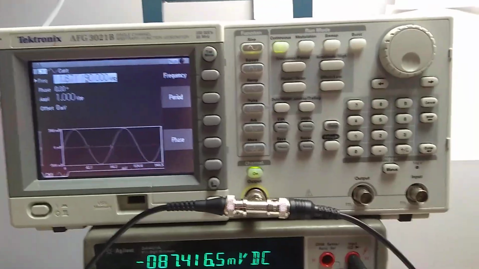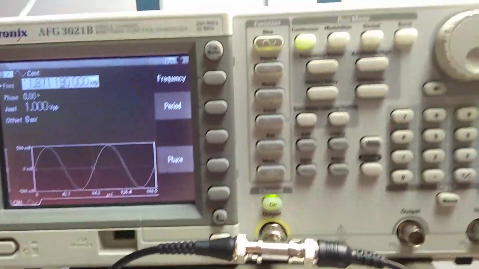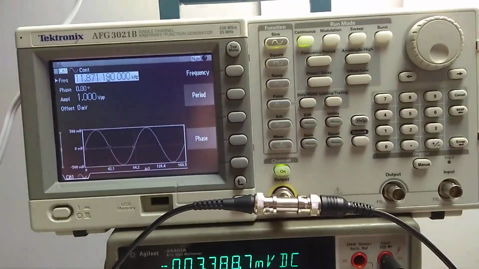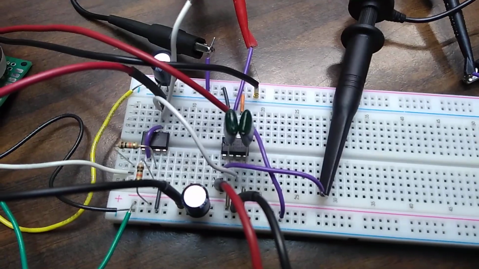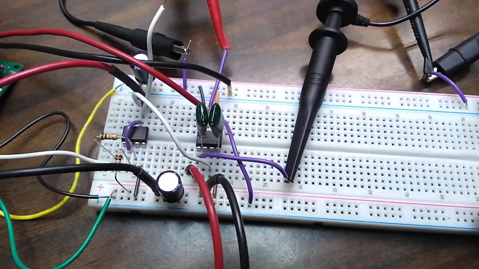I just set the Weinberg oscillator to a random frequency, and then I matched it with this signal generator. And I'm multiplying them with an AD633 analog multiplier.